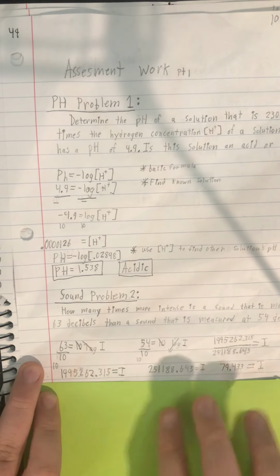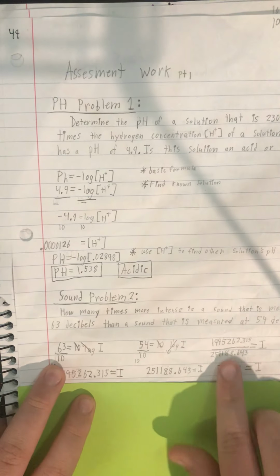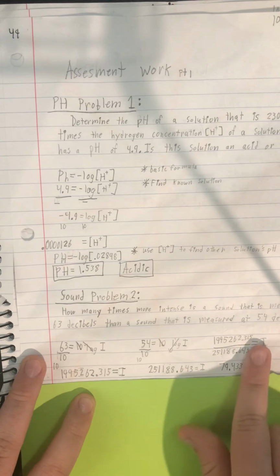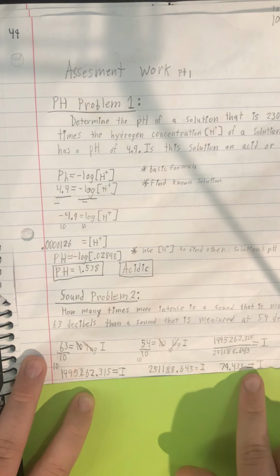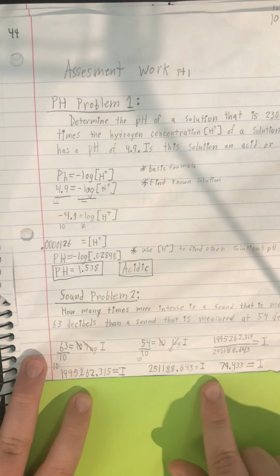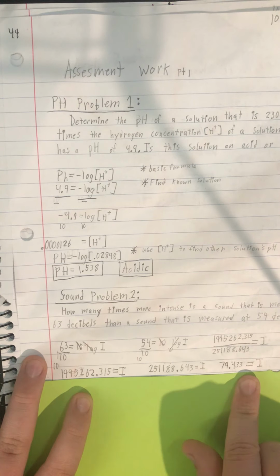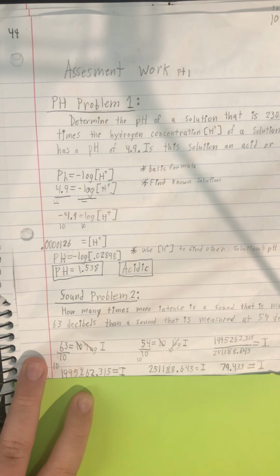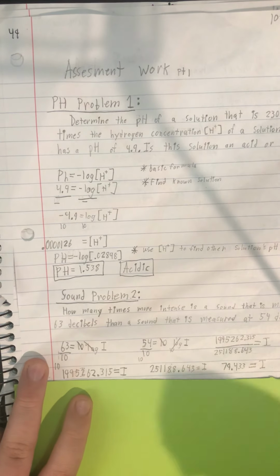To compare, we want to divide both of our intensity levels, and we get 79.433, which is how many times more intense the 63 decibels is than the 54 decibels. And that's it for both.